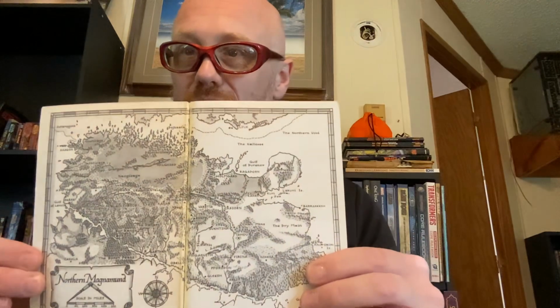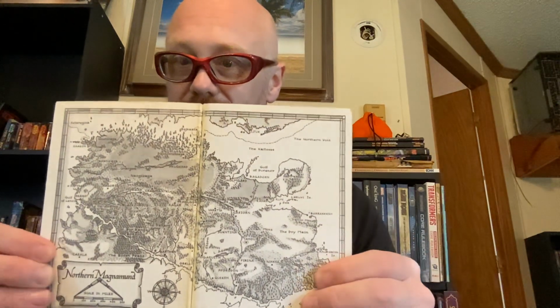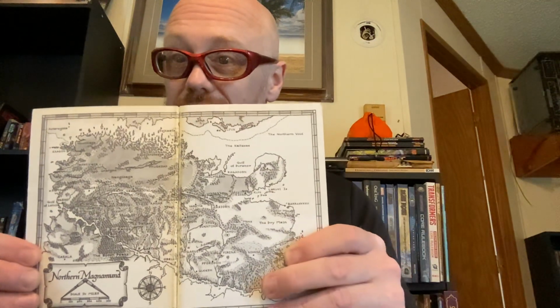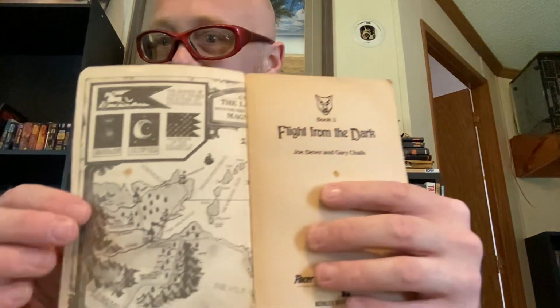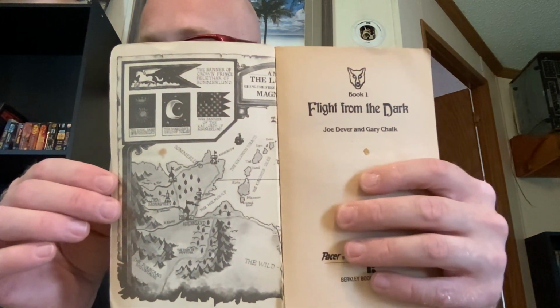So here, if you want to pause the screen or screenshot this, this is the northern part of his Magnamund world. Mostly you start off up in this area, right in this area in the first book. Each book, this is the first book, and of course it's got the old artwork. So you can see where you start off, a small part of the world.